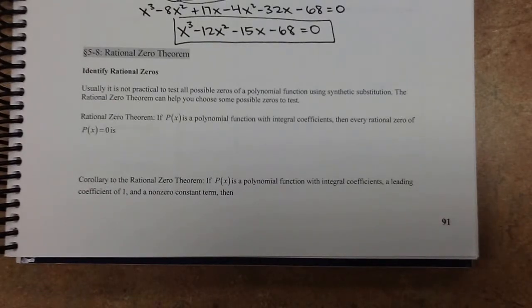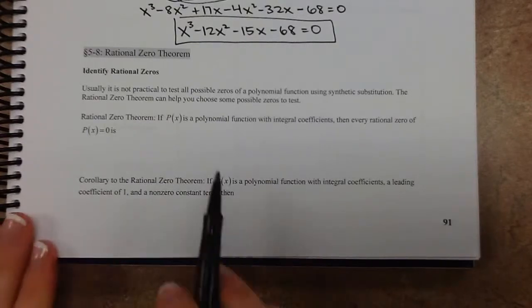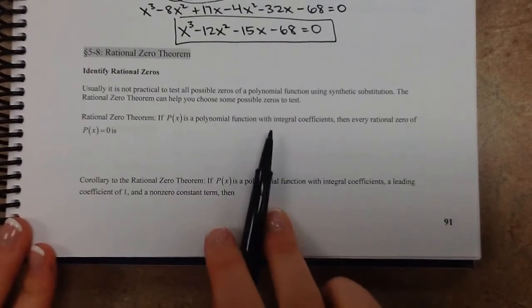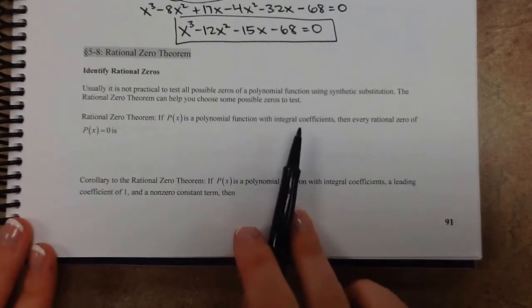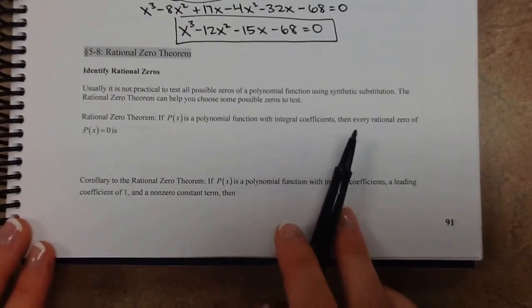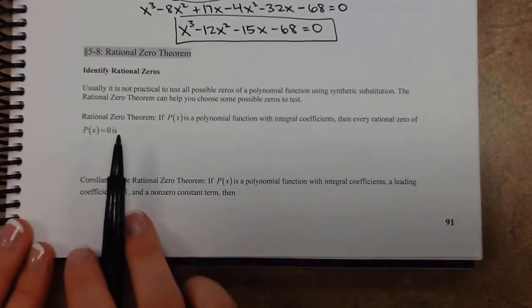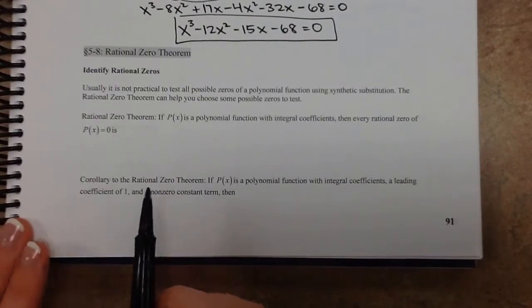All right, so this is the rational zero theorem. So we start out with p of x is a polynomial function with integral coefficients, meaning integers only, no fractions or decimals. Then every rational zero is, and then we can come up with this nice little formula.